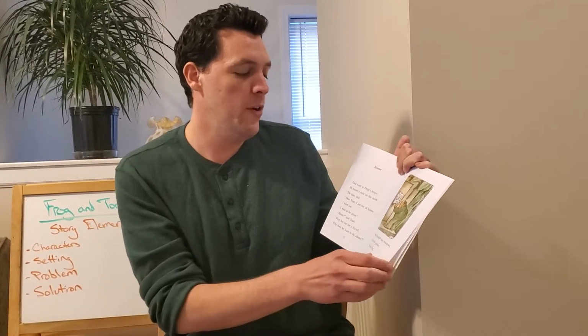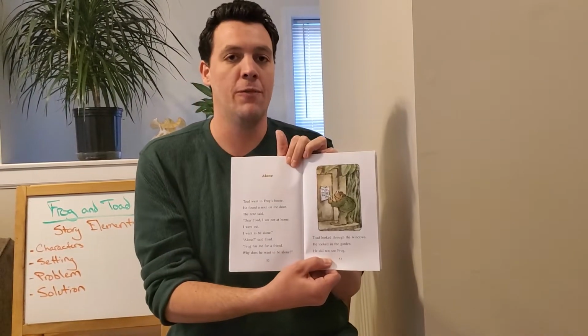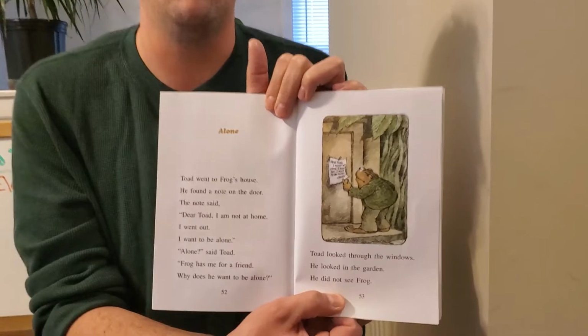Toad looked through the windows. He looked in the garden. He did not see Frog. So Frog left a note saying, "I want to be alone."